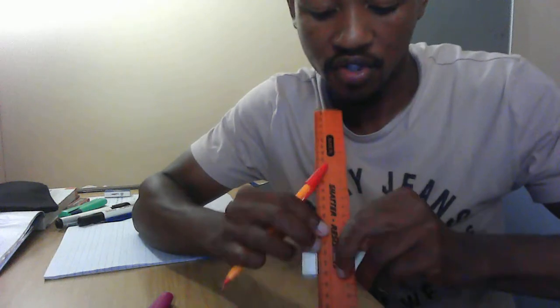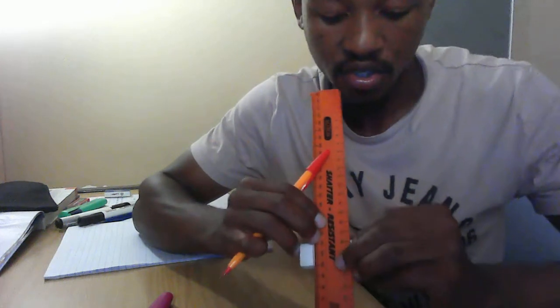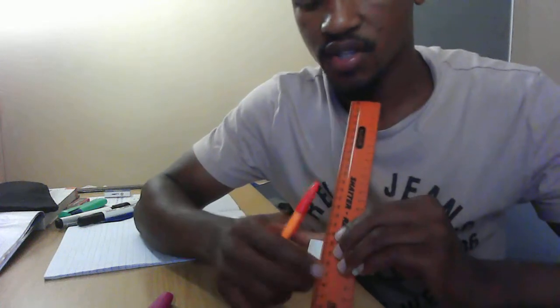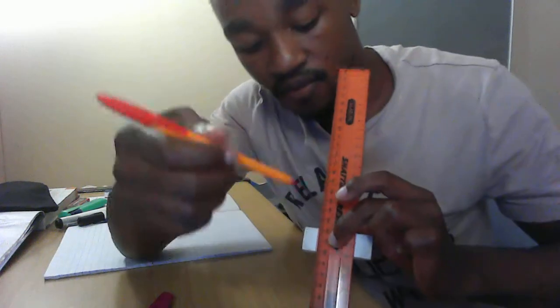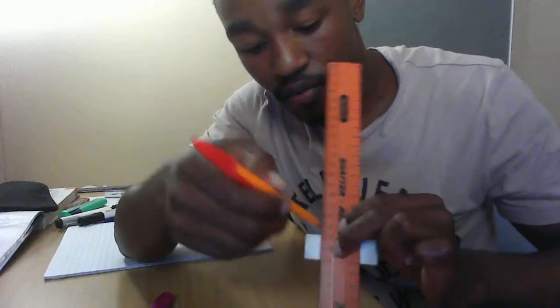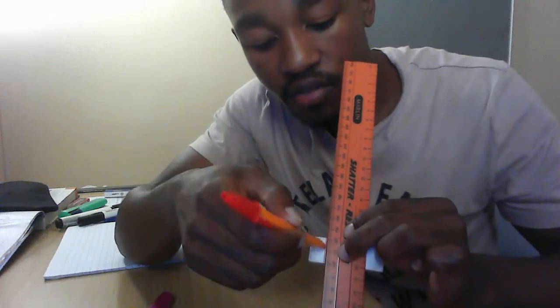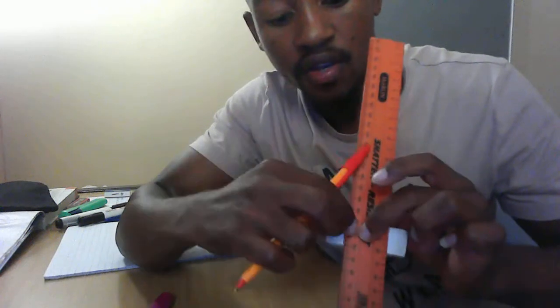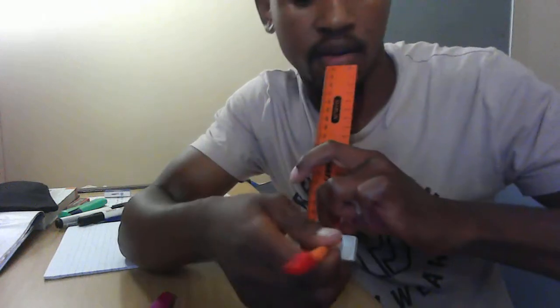Let me just put it straight there so I can have equal sides of my landforms. And there you go, with your red pen, just simply indicate there, that's your first fault line.